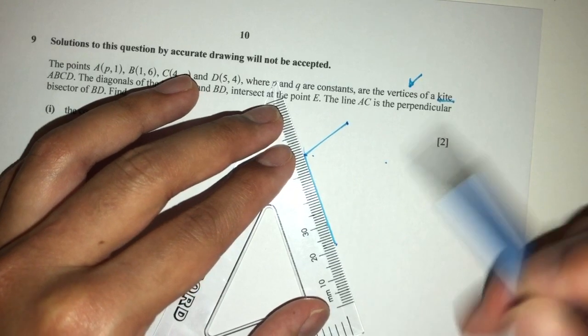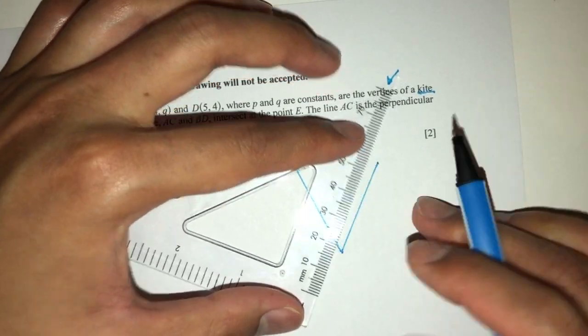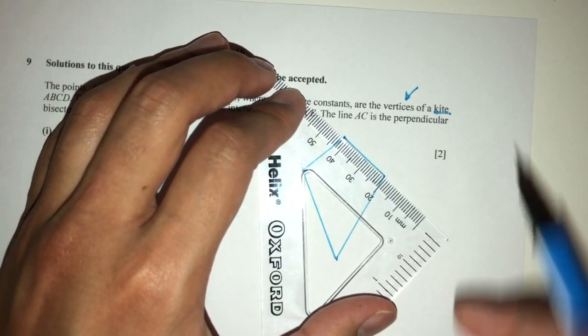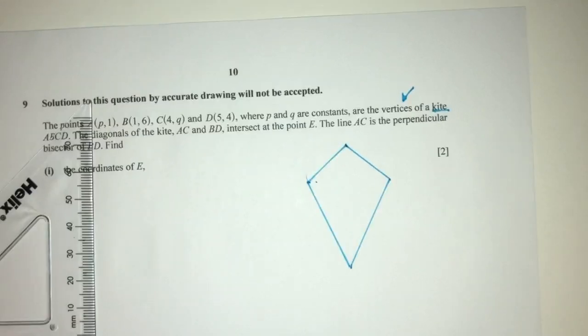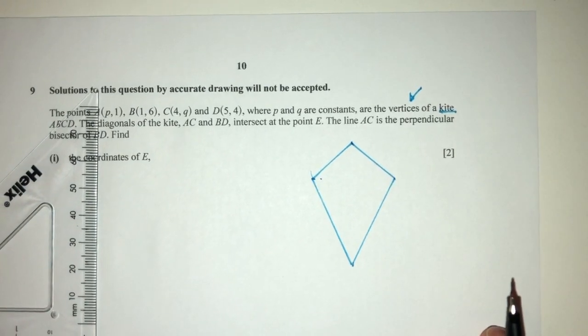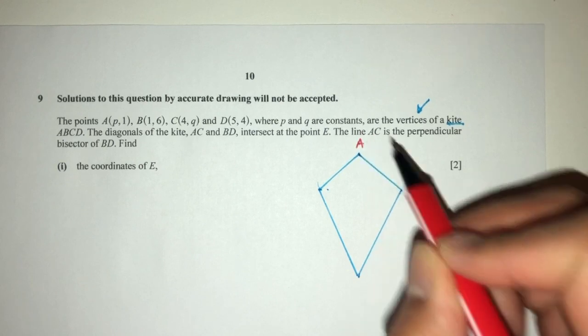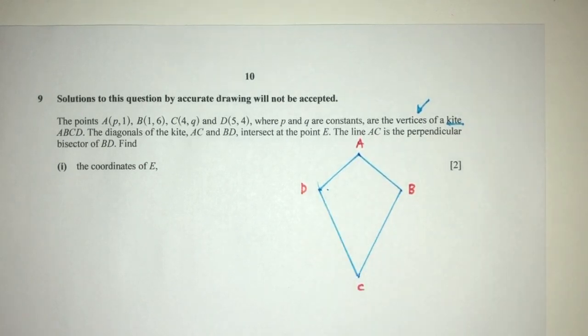The main idea is that whenever you have something quite complex without any drawing, you can also make your own drawing to help you find the answer to the question. Again, you're not using that to find the answer, you're just using it as an indication to then use calculation to show the answer. So that will be A, B, C, and D. Now what else do we have?